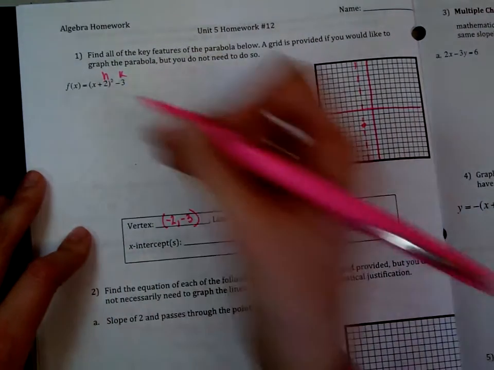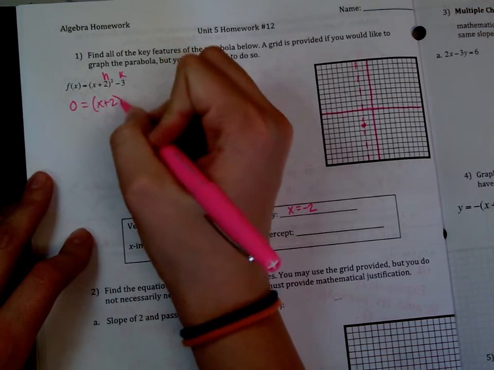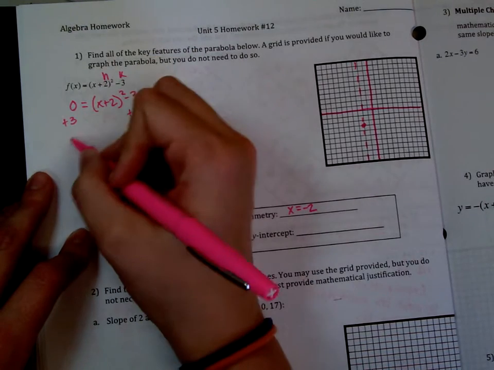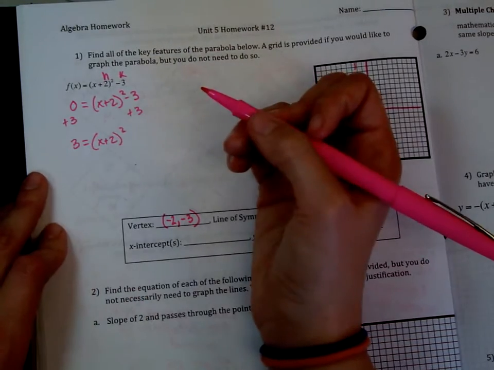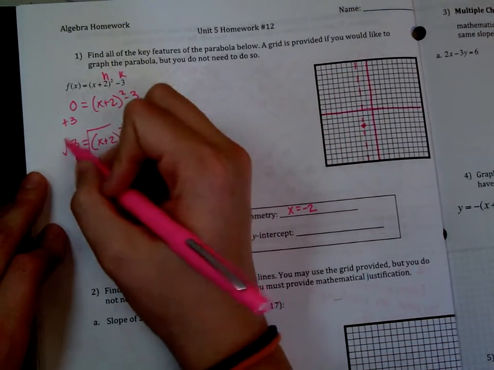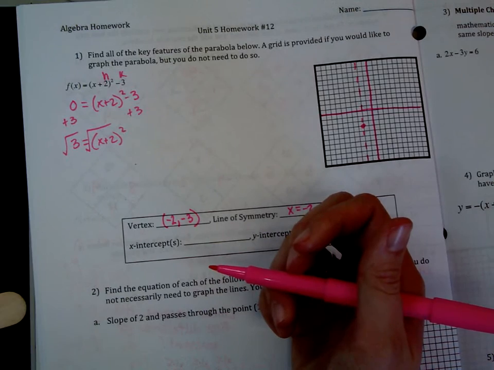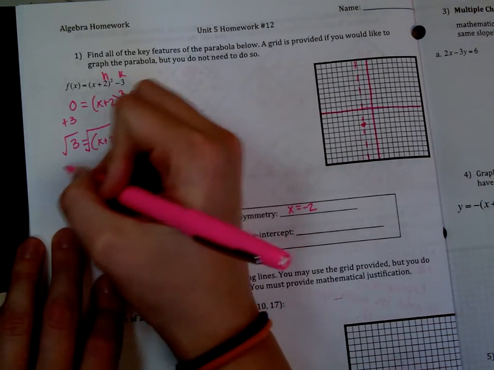And then to find my x-intercepts, I'm going to plug in 0 for y. I'll add 3 to both sides. So I get 3 equals (x plus 2) squared. And then take the square root of both sides. I'll use my calculator to find the square root of 3, which is 1.73. I'll just round that to 1.7.